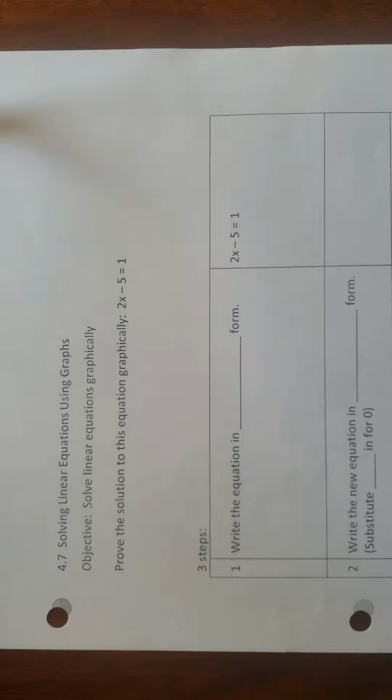We have been learning about how to graph equations in a variety of different ways. We did this using a table of values. We did this finding the intercepts. We did this with slope-intercept form. And now we are going to look into the usefulness of being able to graph an equation of a line.